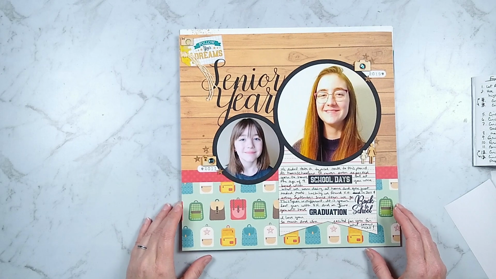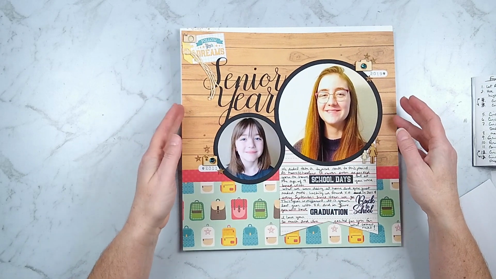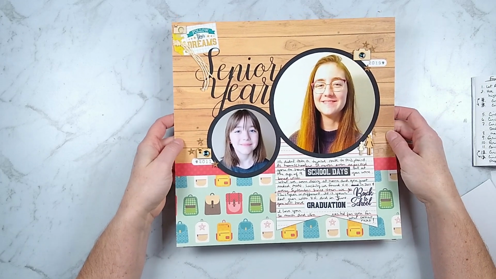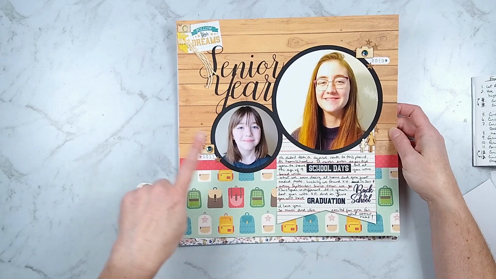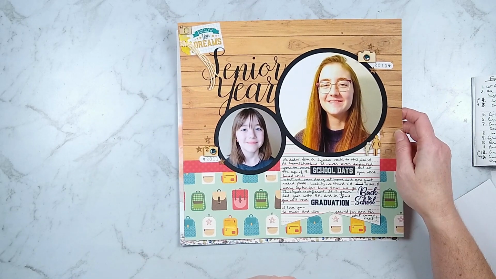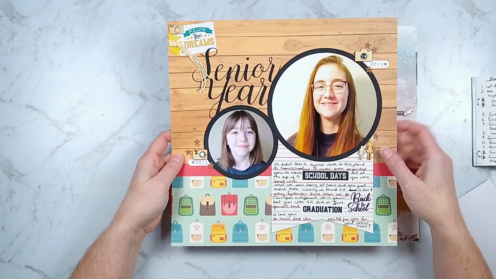Next up, I have circles as the photo highlight. This one was a cut file that I created to highlight my daughter's journey through her alternative school when she started at age 9 and when she graduated as a high school senior. So circles are a nice way to spotlight photos.